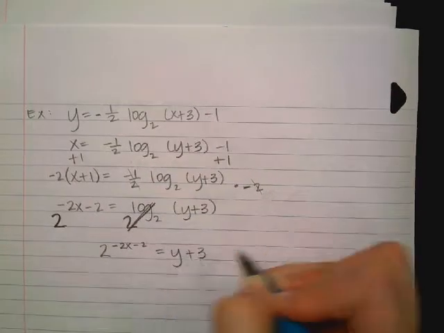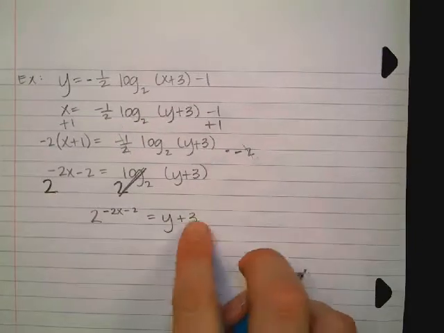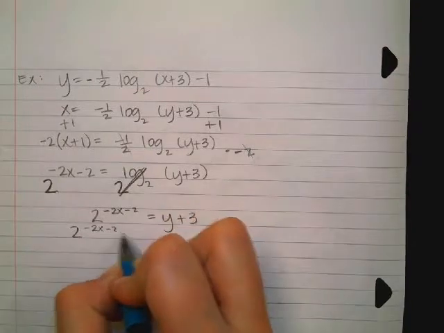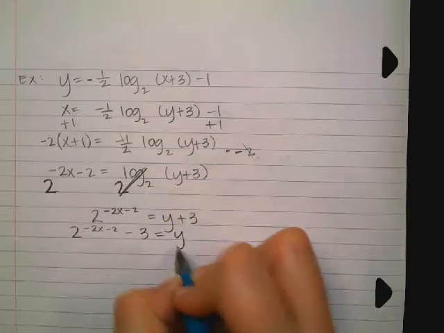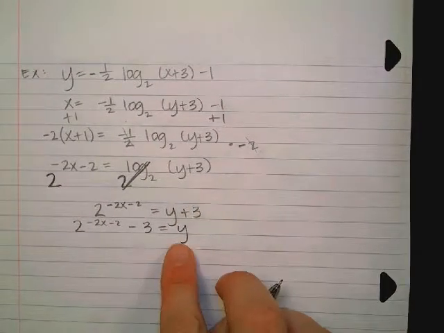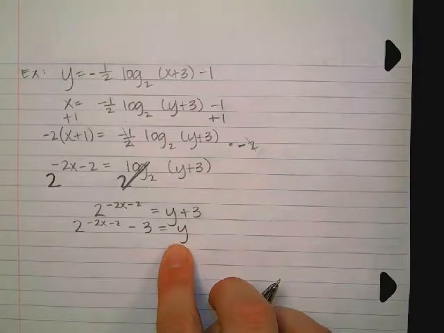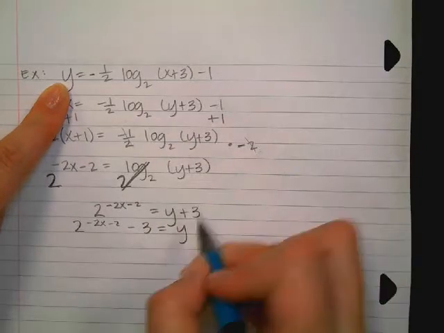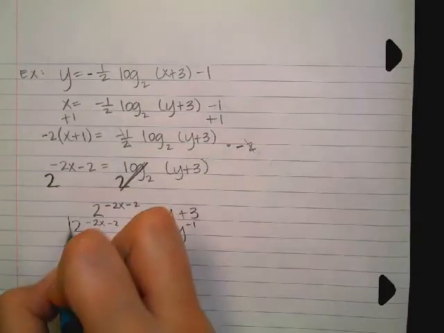And now all I need to do is subtract the 3 to the other side. So 2 to the negative 2x minus 2 minus 3 equals y. And then I always want to make sure that my final notation is the correct inverse notation and that it matches the original problem. And so I'm going to put y inverse, and then I am officially done.